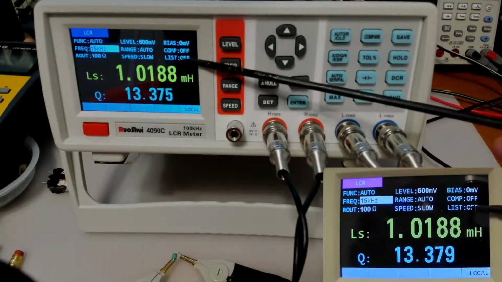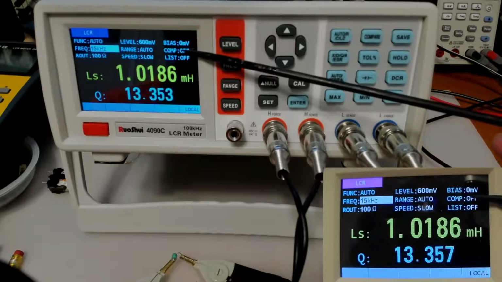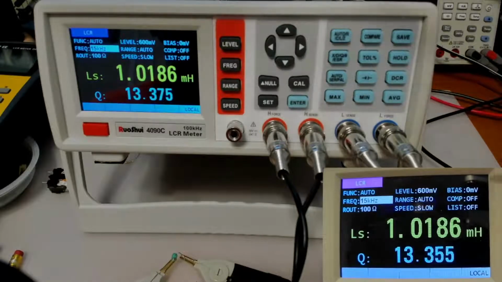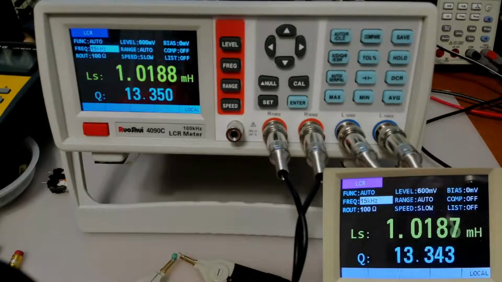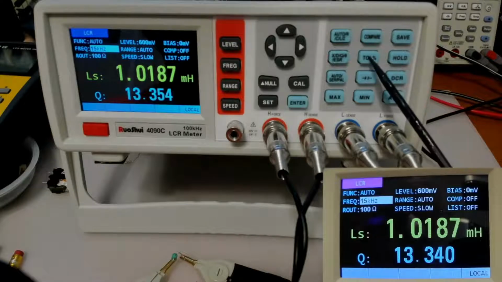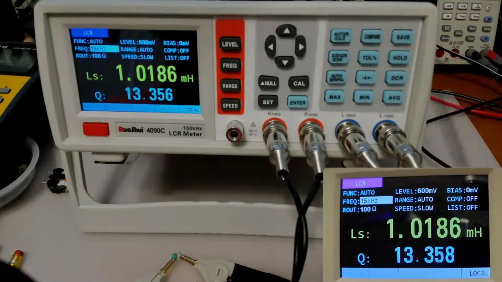Like it says, you can create a list here, for instance, a comparison. So you can say, okay, I received a bin of capacitors or inductors, and I want to make sure that they're all in range of, let's say, 5%, which is what that tolerance button is for, of a particular value. Then you can measure the first one.